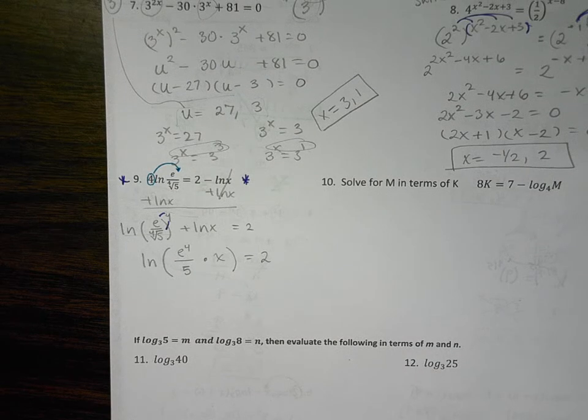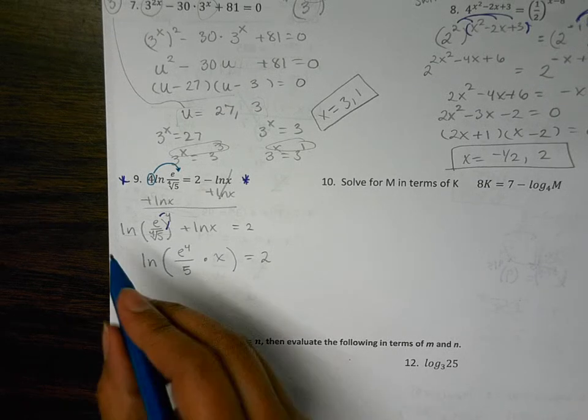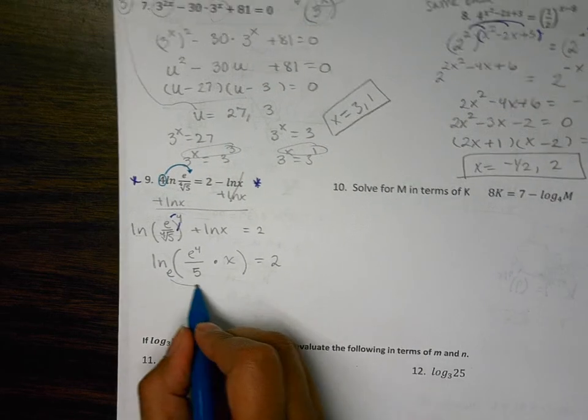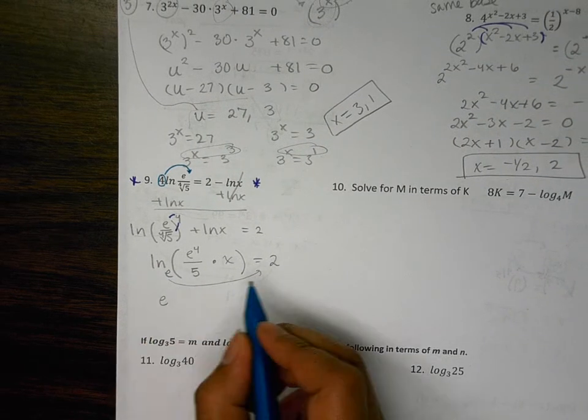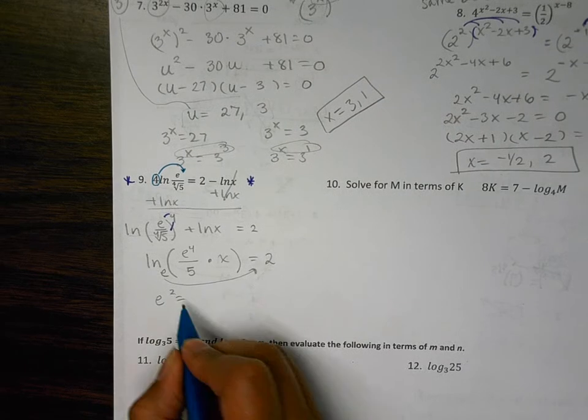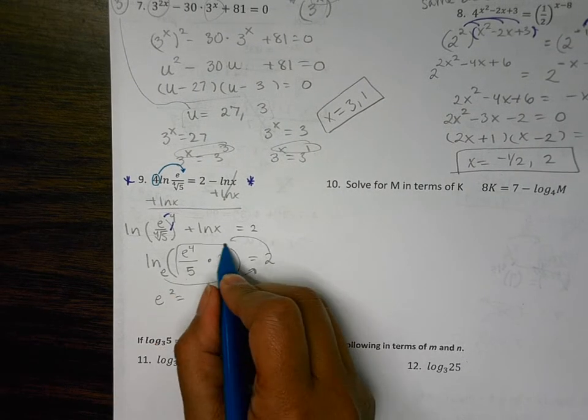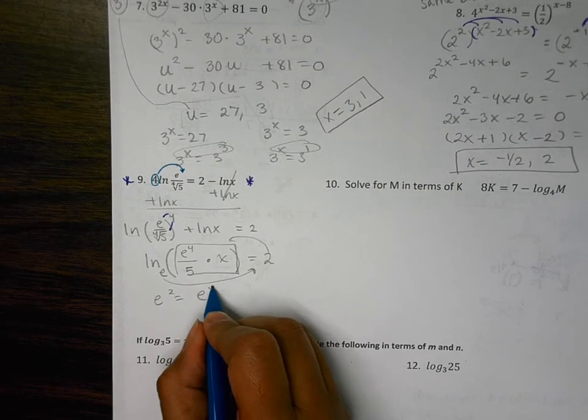Stuck here. Look at where x is. Is there a log in this problem? Yes or no? Yes? Since there's a log, it's either going to be drop the log on both sides or wrap around. Which one is it? Wrap around. Good, good. It's wrap around. Emily, what's the base? E. Does everyone agree with her? It's not there. Should you know it's there? So e to what power equals what? That whole thing. You're right. E to the fourth over 5 times x.